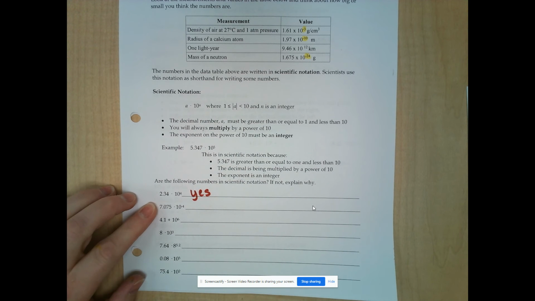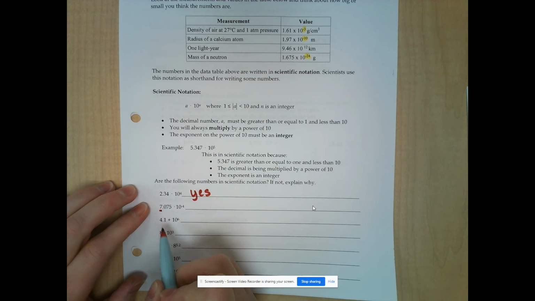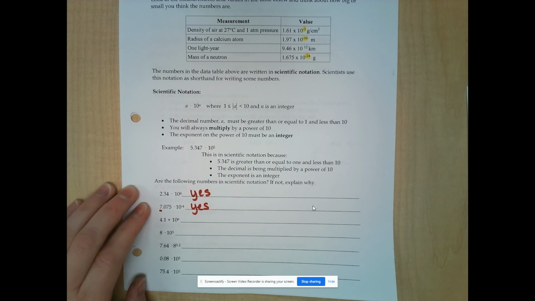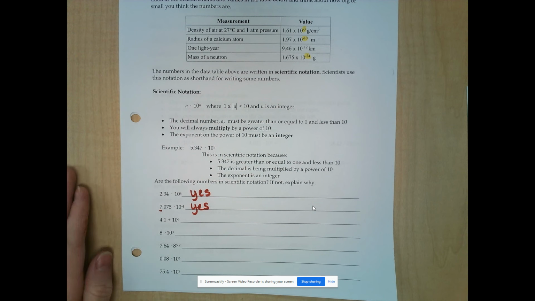Second one, 7.075. We've got that single digit in front of the decimal point, so it's between 1 and 10. Multiplication, power of 10, and the exponent is an integer. Remember, it can be positive or negative. The negative integers mean that the number is representing something very small, whereas the positive integer for your exponent means that the something is very large.